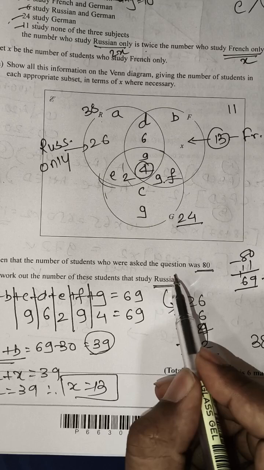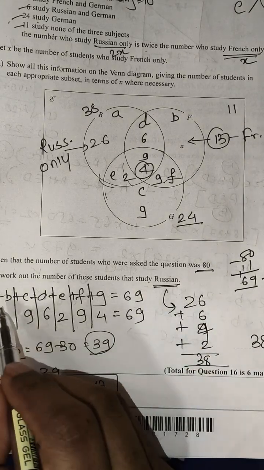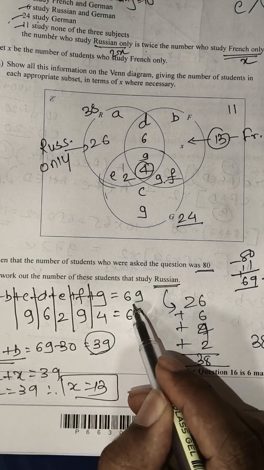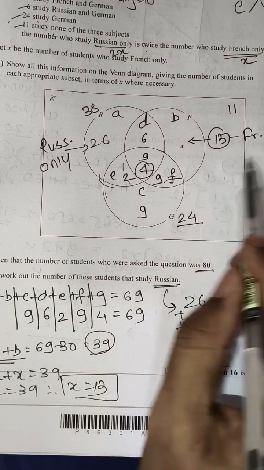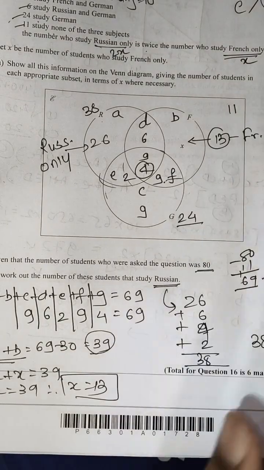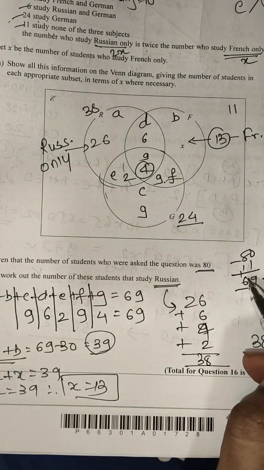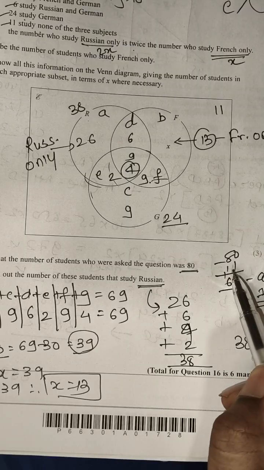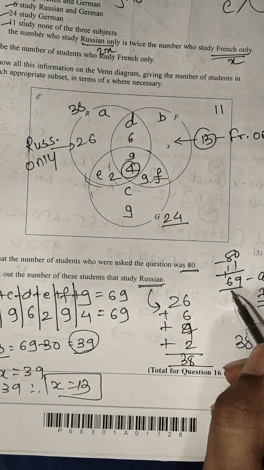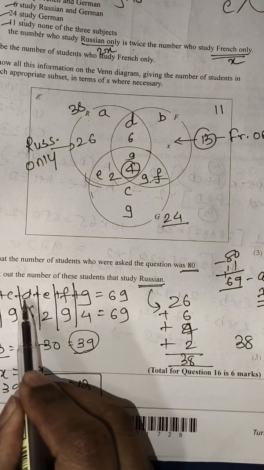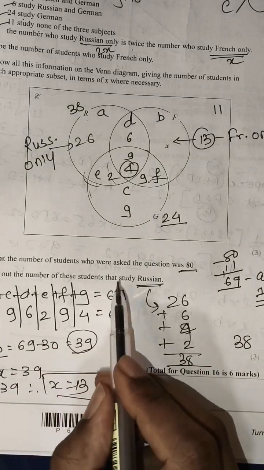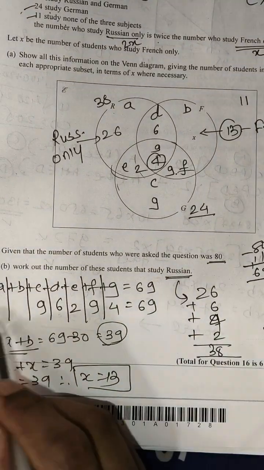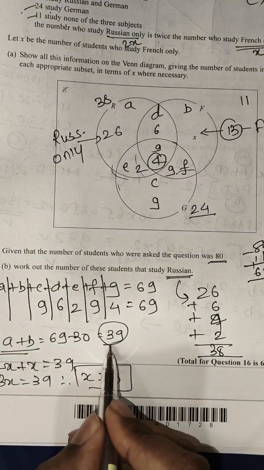Given that the number of students who were asked the question was 80, correct? What does it mean? If you write A, B, C, D, E, F, G totally, I have not written 80 here. The reason is pretty simple. 80 are the total. For those who are actually studying some subject, you have to do 80 minus 11, because these 11 people are actually not studying anything, correct? So they are excluded from this Venn circle. So only 69 remains. So A plus B plus C, D, E, F, G, the unique numbers, total 69. I have put down the respective numbers in the blocks, correct? So A plus B is going to be 39, correct?